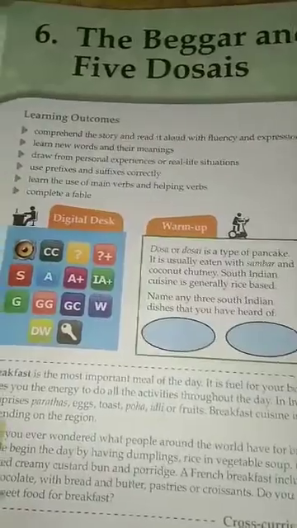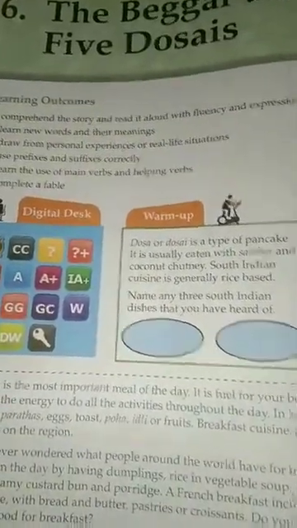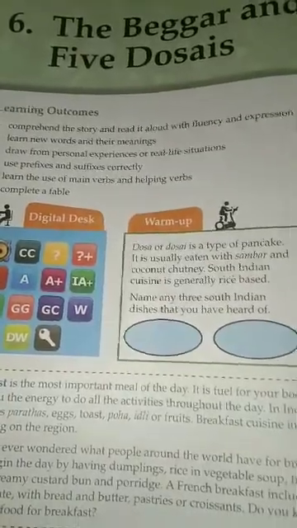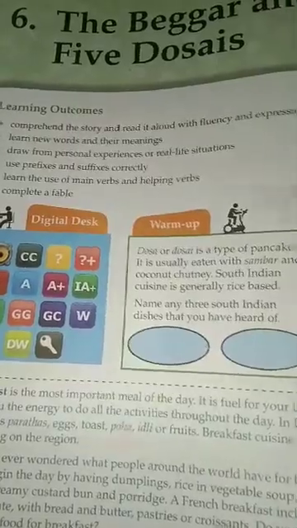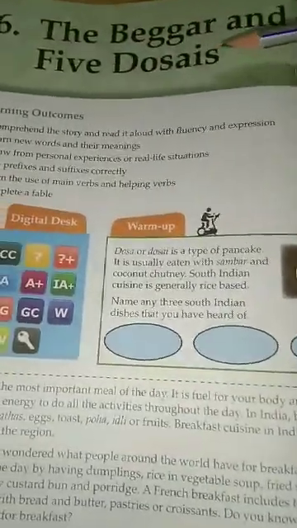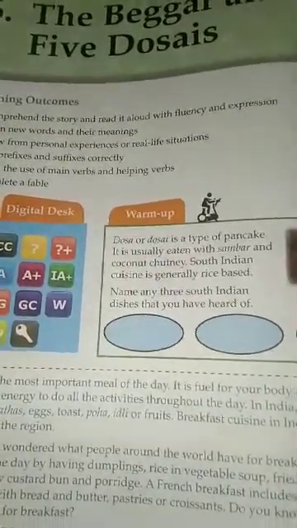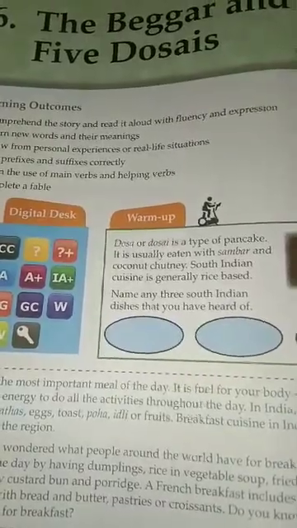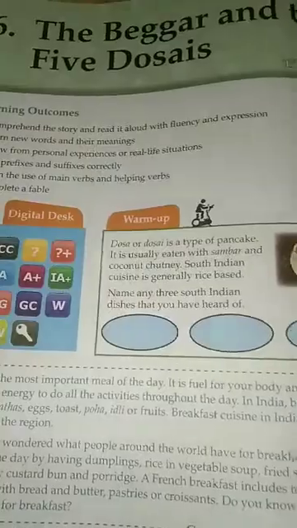I'm going to take our English 1 class, and today I'm going to start a new chapter. The name of the chapter is The Beggar and the 5 Dosais. Chapter number 6. You can turn to page number 46. Here you will get the beggar and the 5 Dosais.